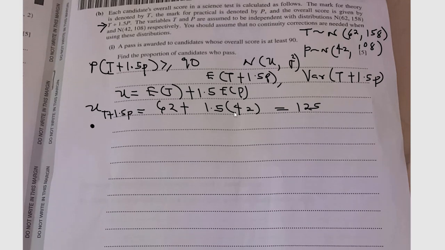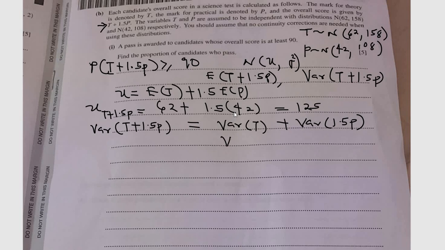The variance of T plus 1.5P should be the variance of T plus the variance of 1.5P, which should be written as the variance of T plus 1.5 squared times the variance of P.